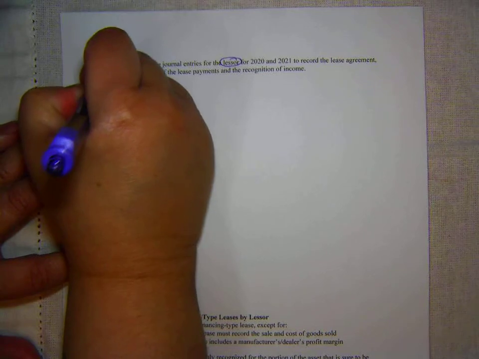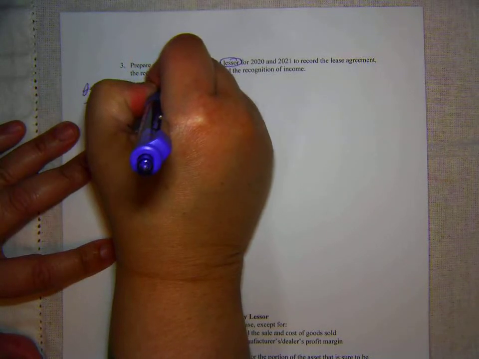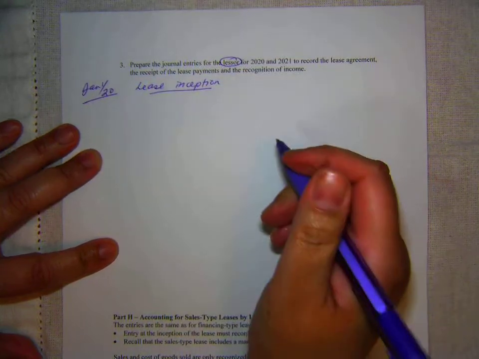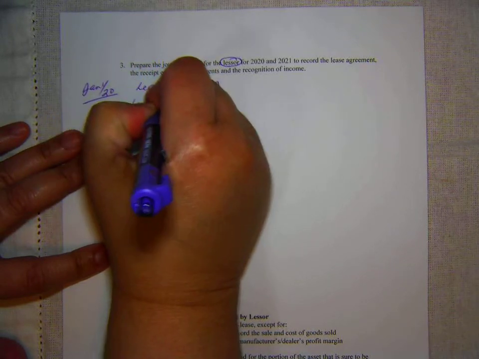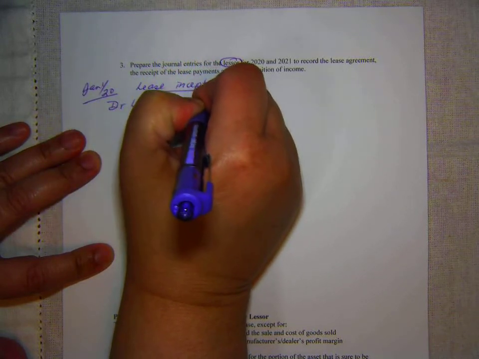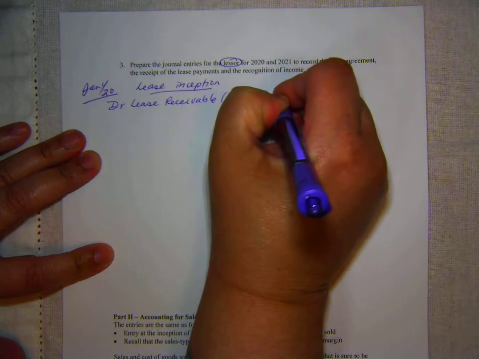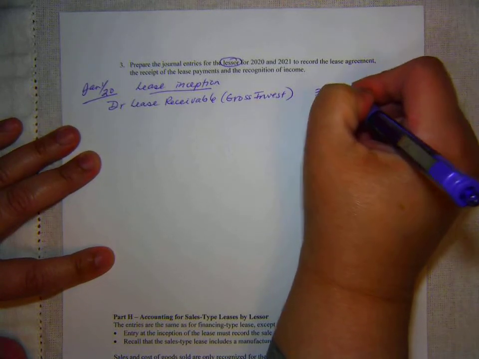So, January 1st, 2020. And again, that's lease inception, so if you see that wording, don't panic, it just means the beginning of the lease. We're going to debit lease receivable, which is the gross investment, for $399,936.